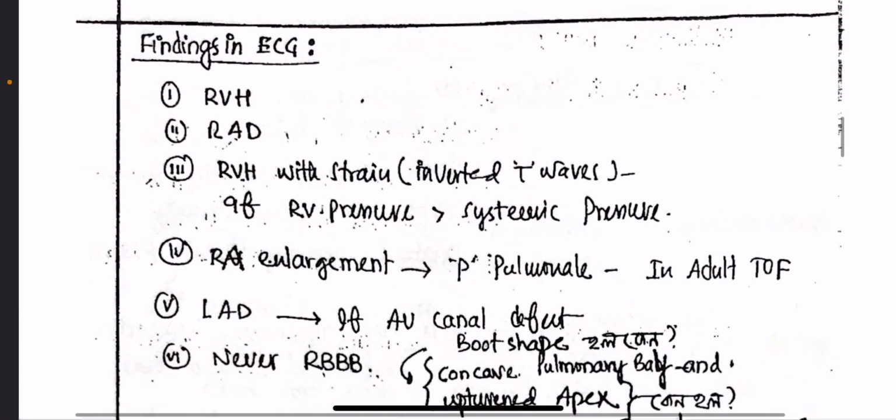Now, what are the findings in ECG? There may be RVH, right axis deviation, RVH with strain, inverted T waves. If RV pressure increases to systemic pressure, RA enlargement, P pulmonale in adult TOF. Left axis deviation if AV canal defect.